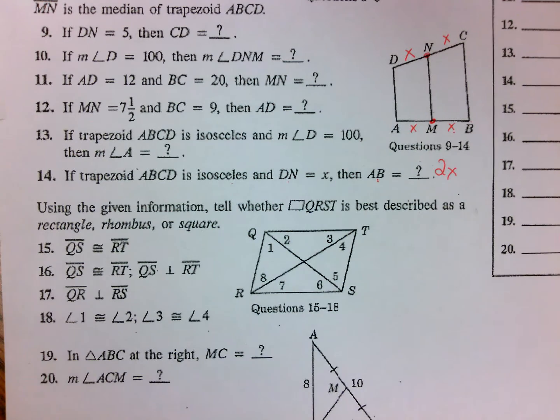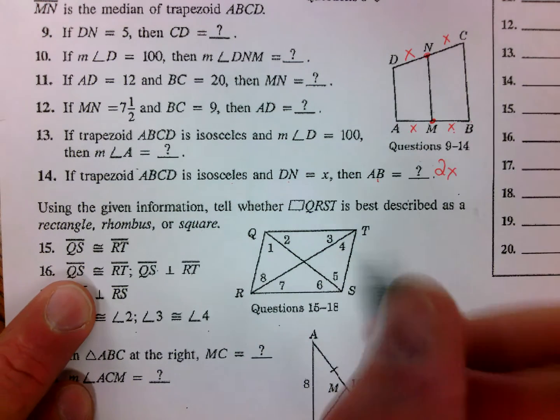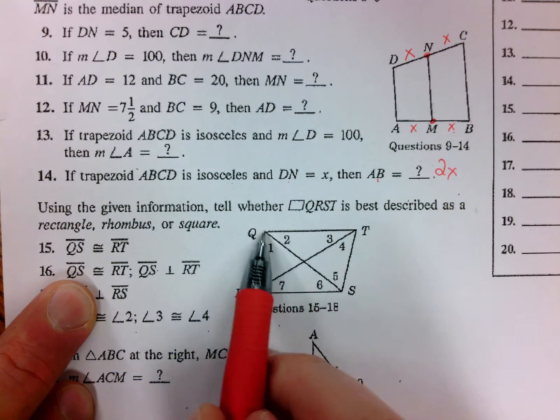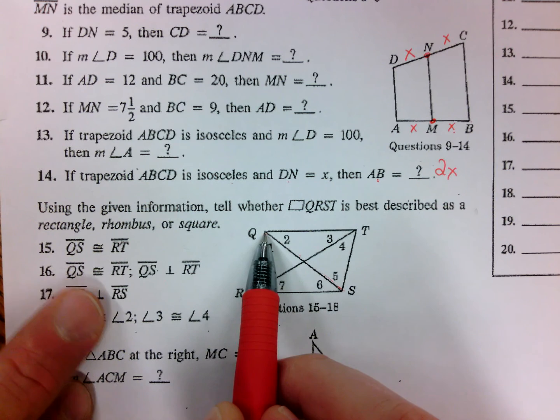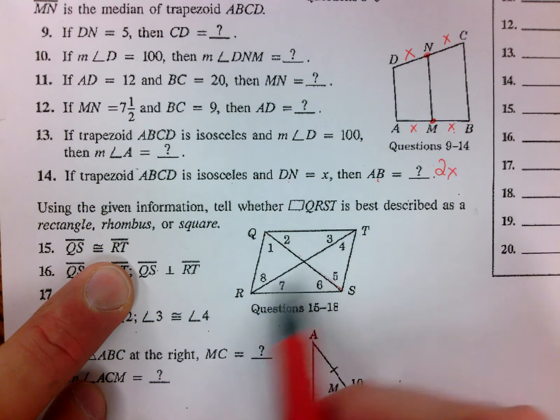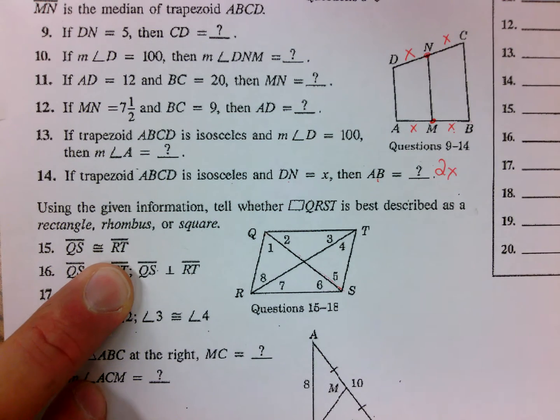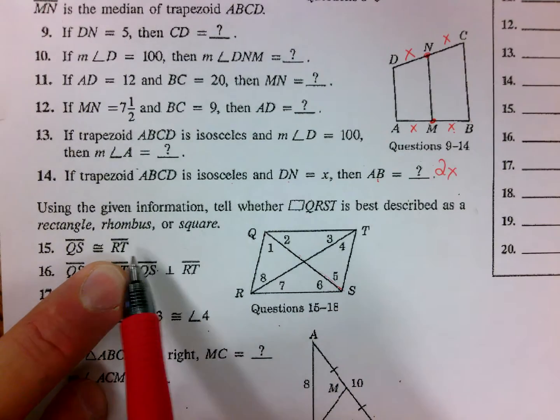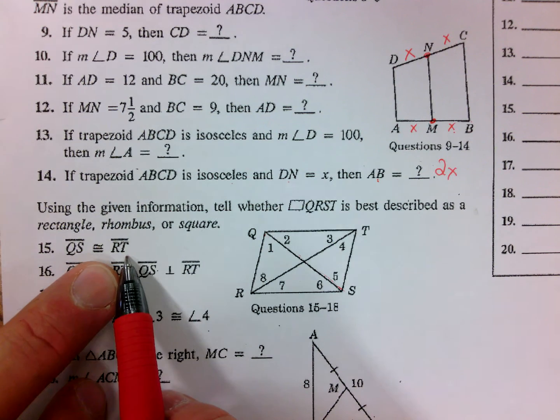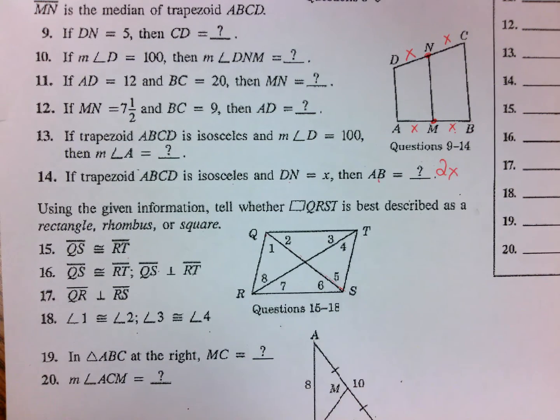Number 15, if QS, this diagonal, is congruent to the other diagonal, my diagonals are congruent. That means I would have a rectangle. Number 15 is rectangle. Diagonals are congruent.